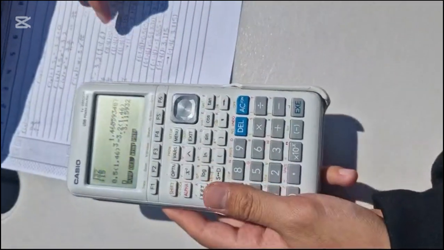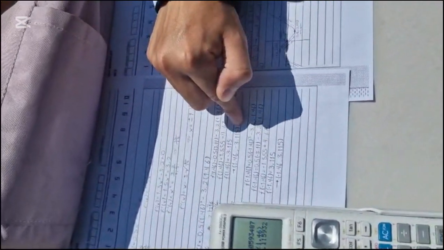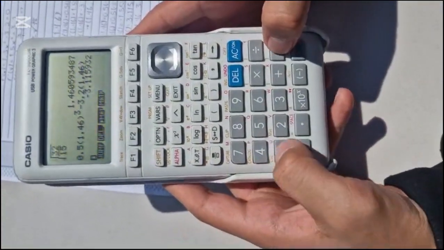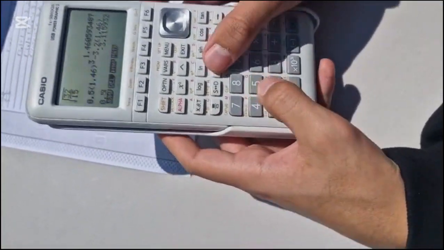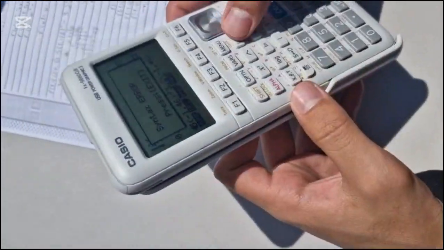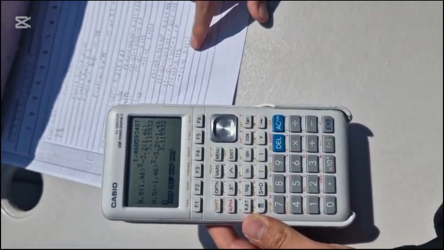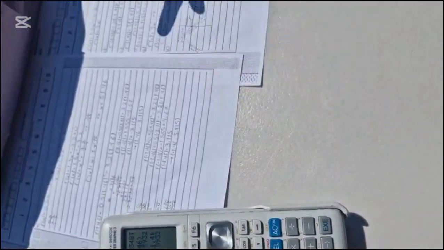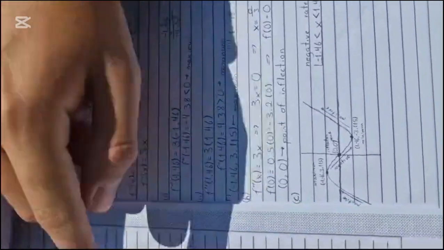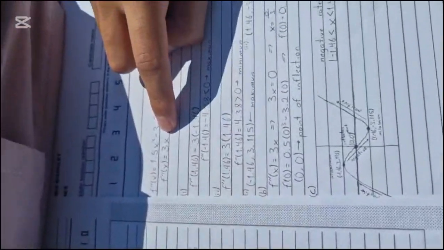So now we got the first y coordinate, that is this one, and now we're gonna evaluate the second x value. And now we got the other y value. Now the thing that we're gonna do is to derivate. We're gonna get the second derivative of this function that was here, and our result is 3x.